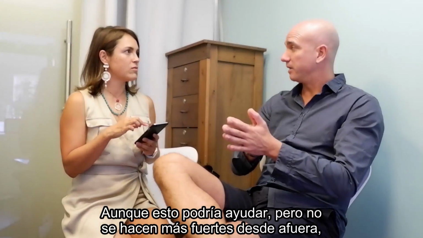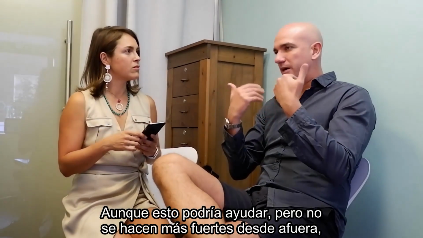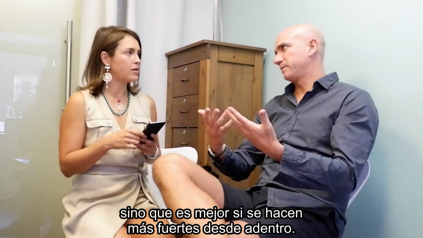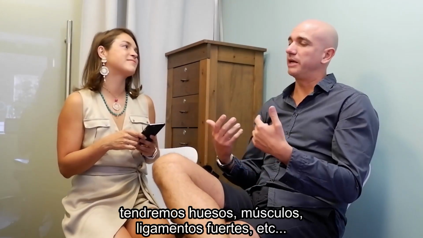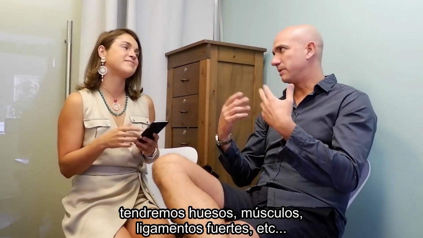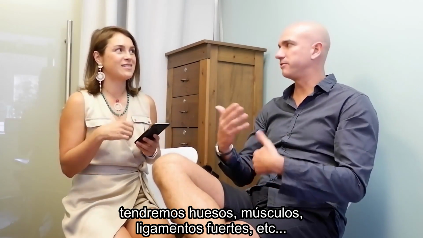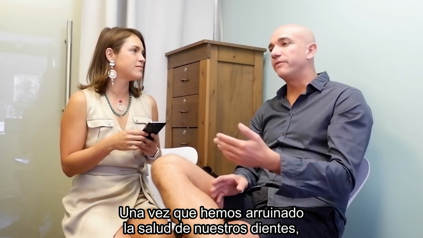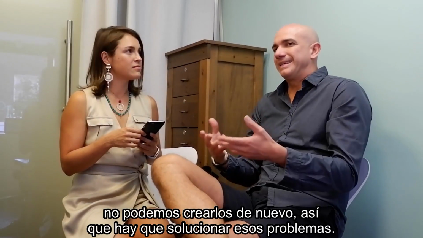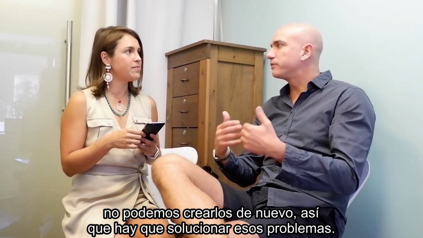Well, this might help, but they don't get stronger from the outside, but from the inside. Claro. So if we have a good diet, if we have good health, we will have strong bones, strong muscles, strong ligaments, etc. And teeth are bones, so teeth then obviously as well. Once we have ruined the health of our teeth, we can't create them back again. Then we have to fix those issues.